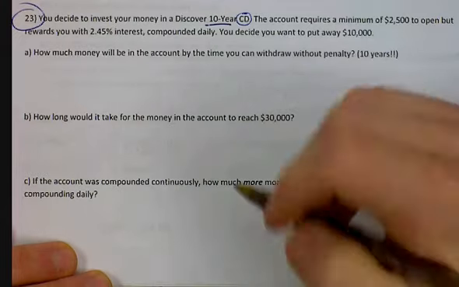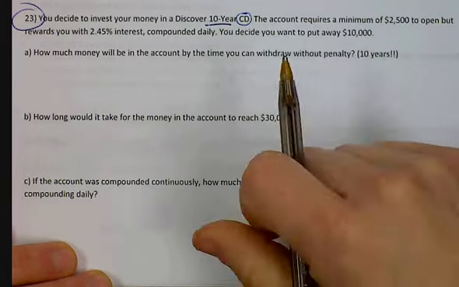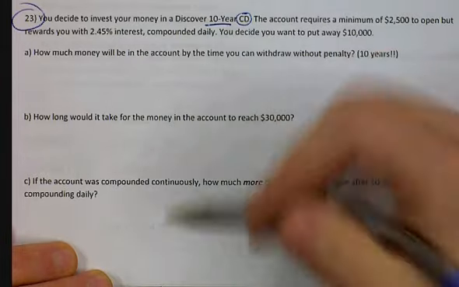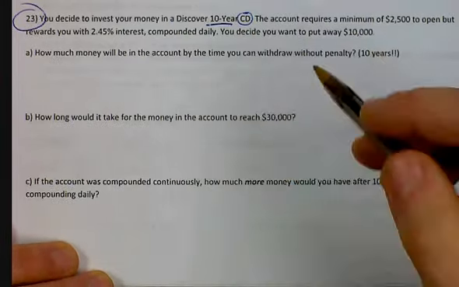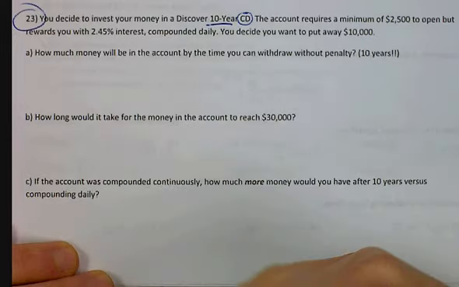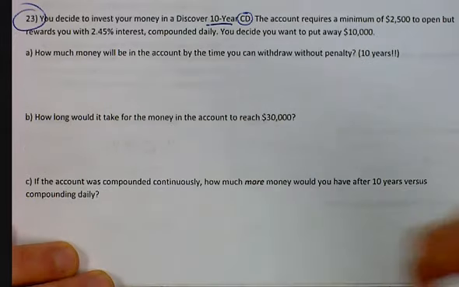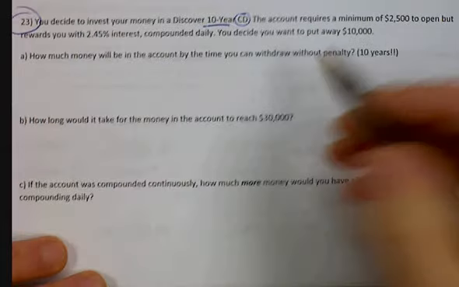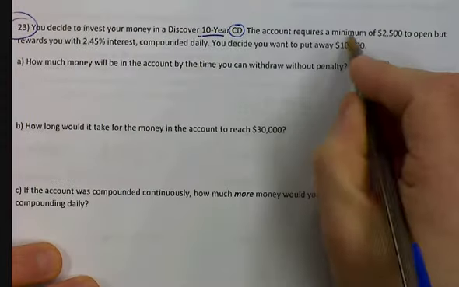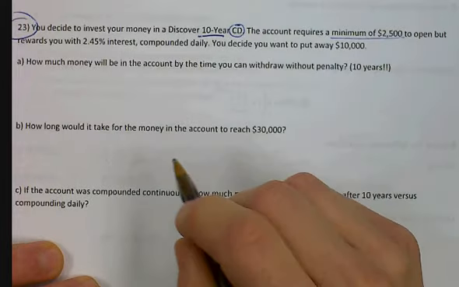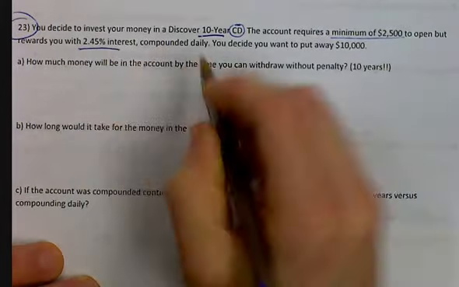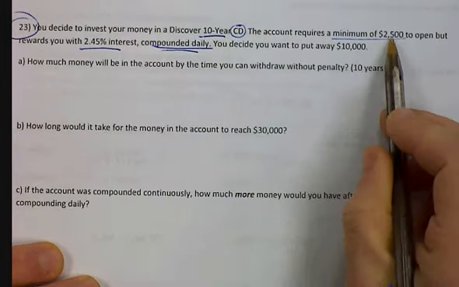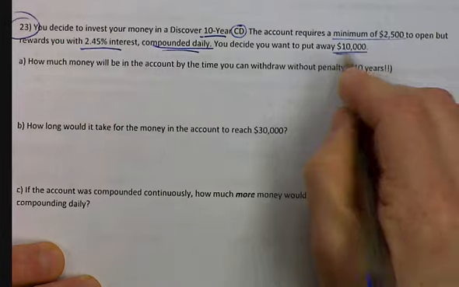So it's kind of like you're guaranteeing the bank, I'm going to put this much money into you for 10 years, so they can borrow against it. And if you pull it out early, they don't give you as much of a benefit as if you leave it in there for the 10 years. And at the end of the 10 years, if you pull it out, you get a bunch of interest, and so that money has grown a substantial amount, is the idea. It requires a minimum of $2,500, but you get this much interest compounded daily. And even though this is the minimum required to open it, you decide to put away this much.